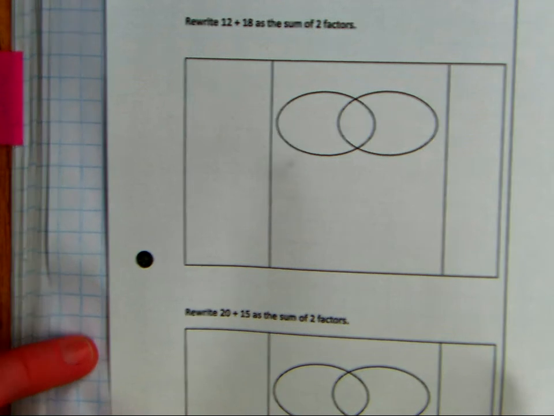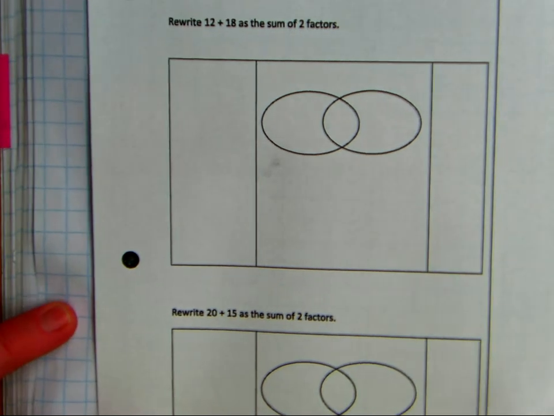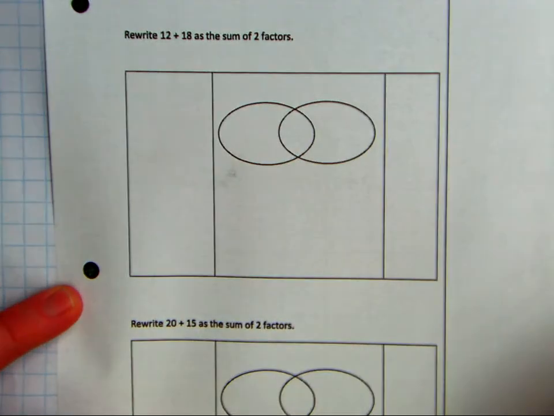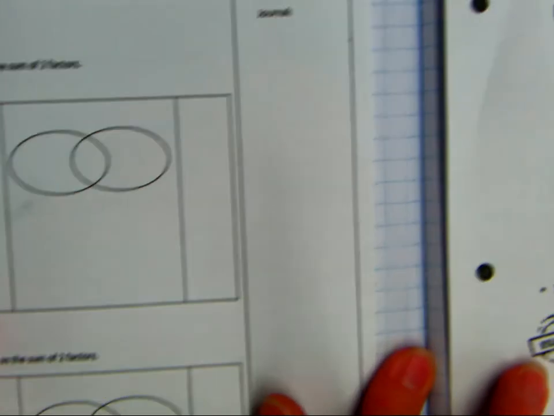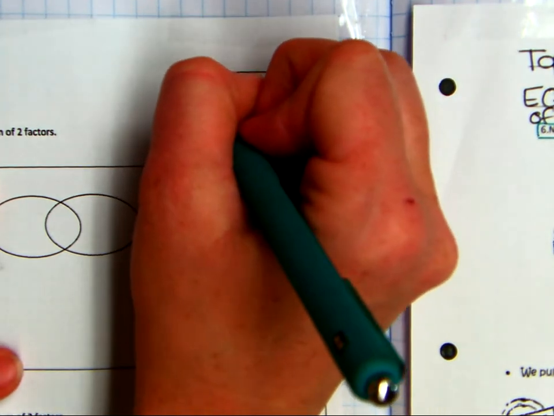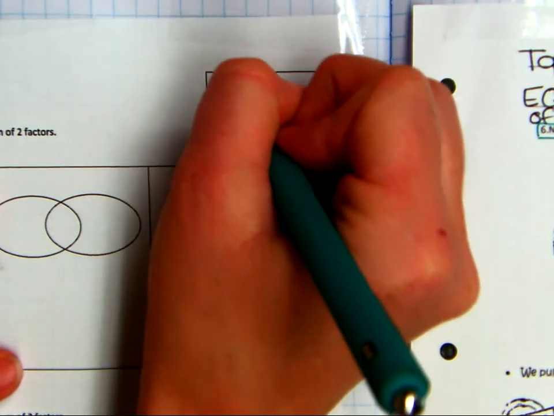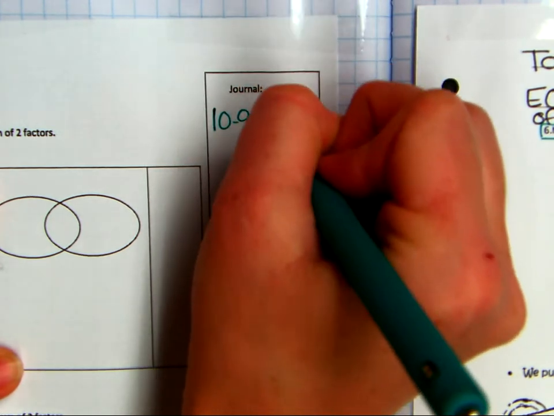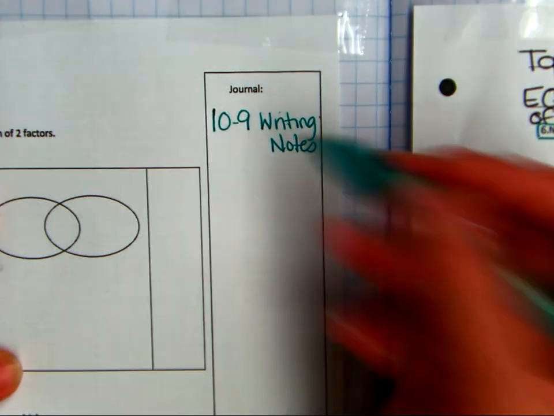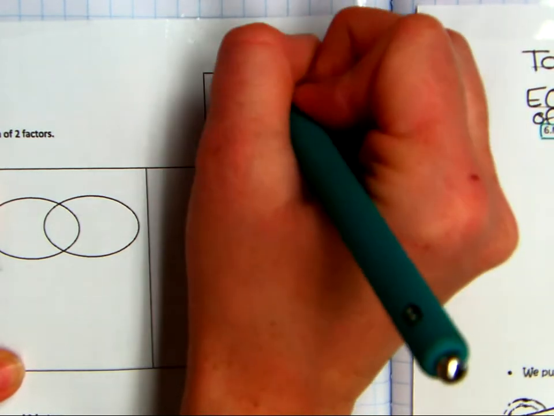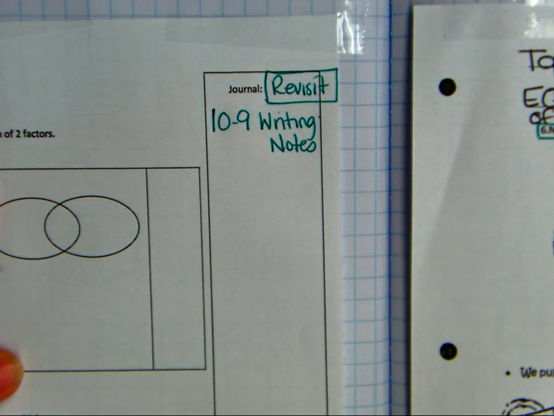On page 43, you'll notice that you have a couple examples. Let's just start the first one together, okay? You've got 12 and 18 as the sum of two factors. By the way, don't forget, when you got this journal page right here, today we're doing notes. Well, today, in our class, it is 10-9. We are writing notes. Now, if you're taking these notes on a different day, obviously you would put a different day, but these are when we're going to be revisiting. Remember, we talked about that last week. We're going to keep track and try to hit that magic number of 7 times revisiting these notes.